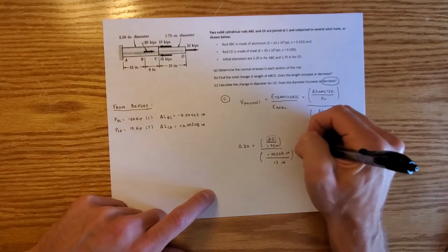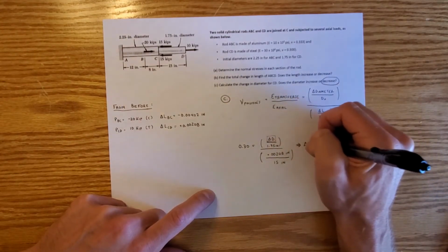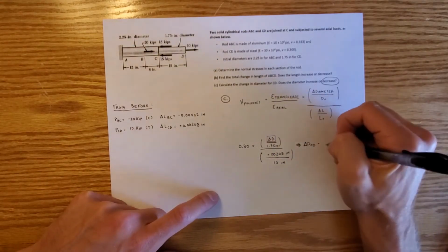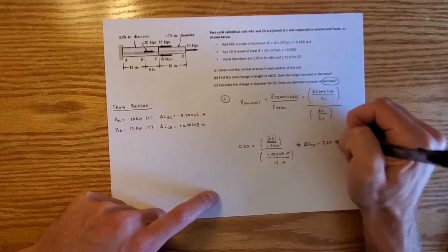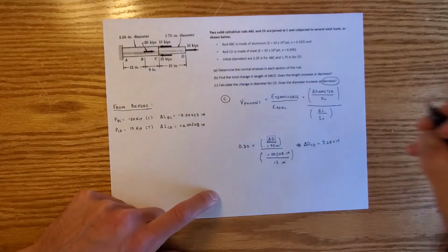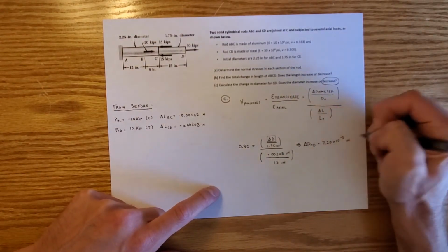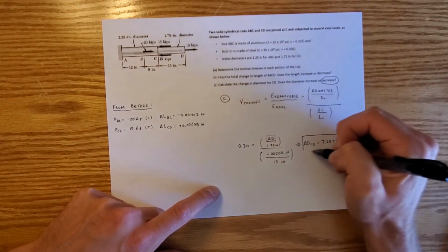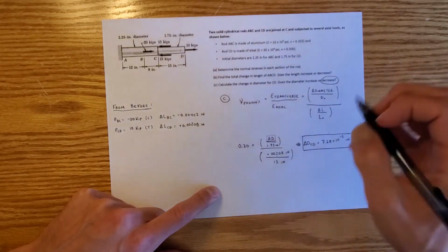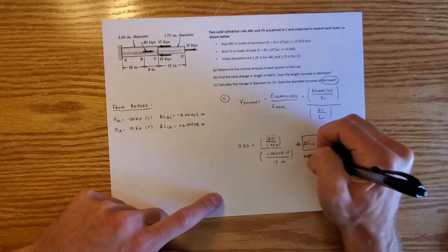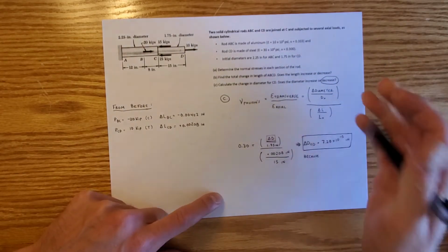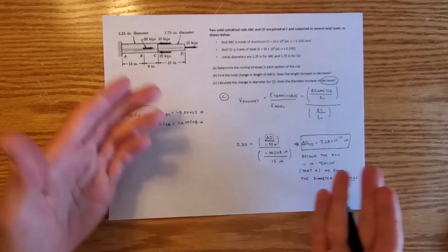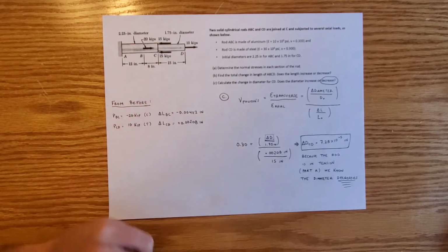So solving for the change in diameter of CD, we find that this is a value of 7.28 times 10 to the negative fifth inches. So that's a very small change in diameter. That's our final answer. And what we get is that because this rod is in tension, this will be a decrease in diameter. So there you go. That's how we did this stepped rod problem.